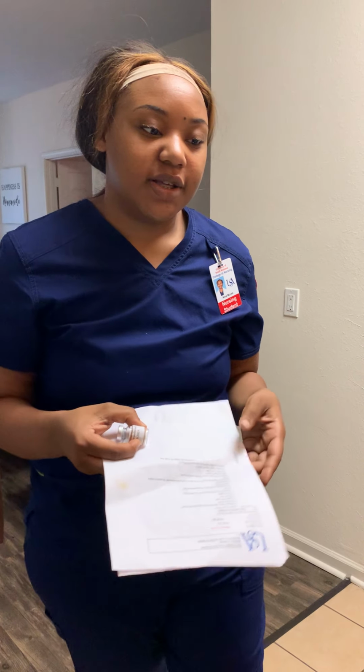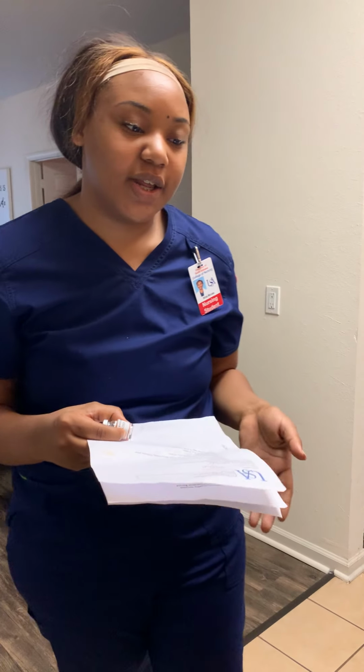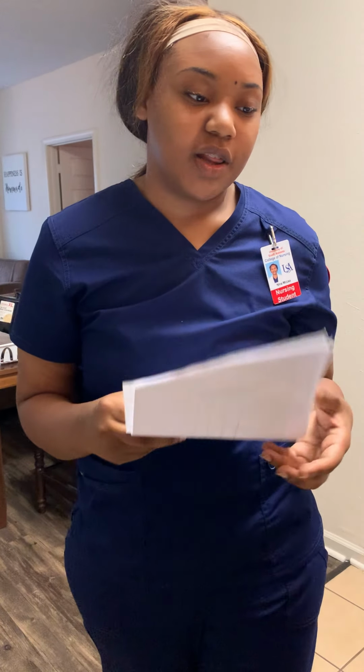I would document the time I gave it to him. I would document any discomfort the patient felt, any allergic reactions or anything. And that's the end of my checkoff.